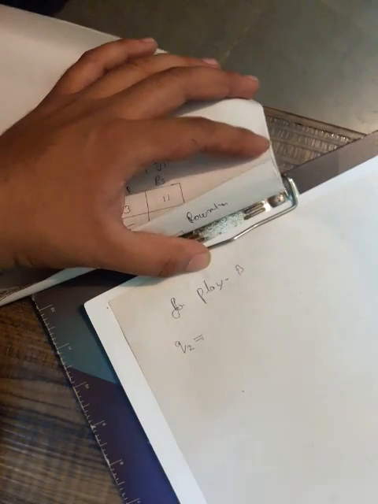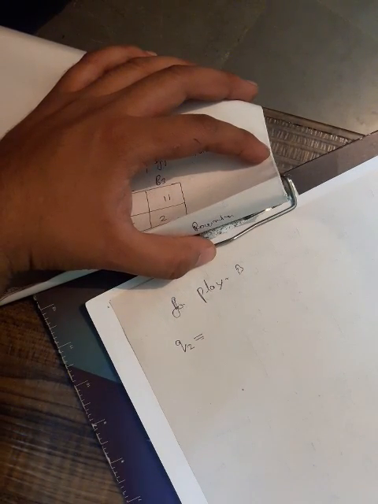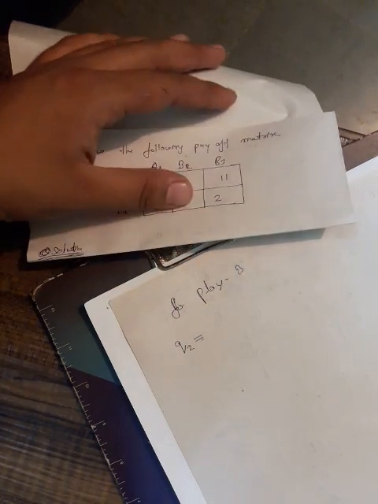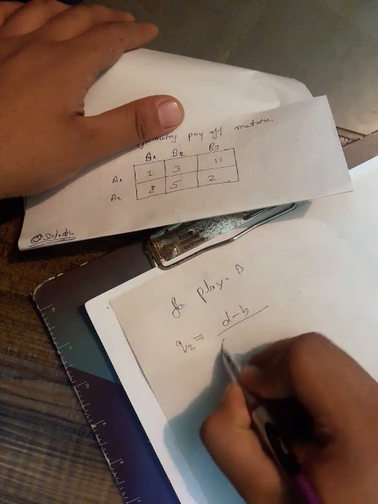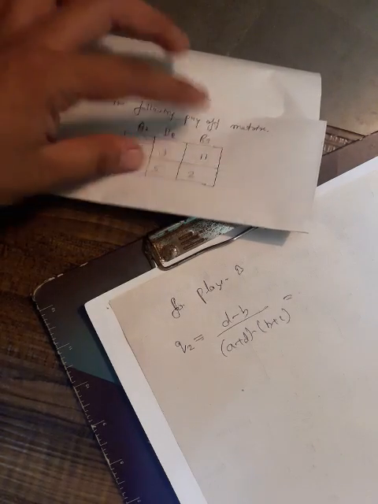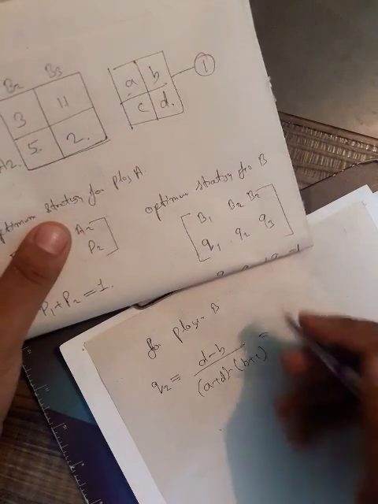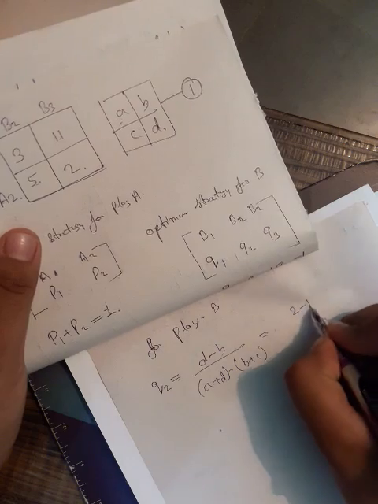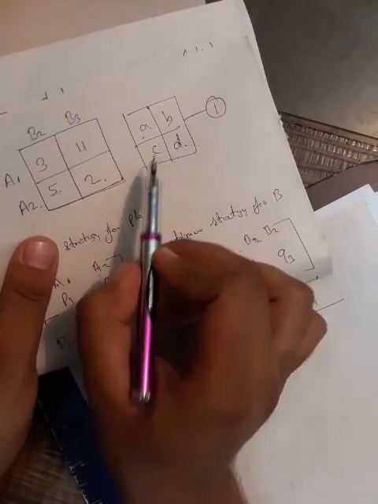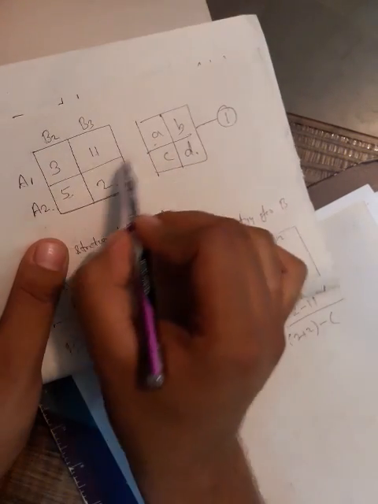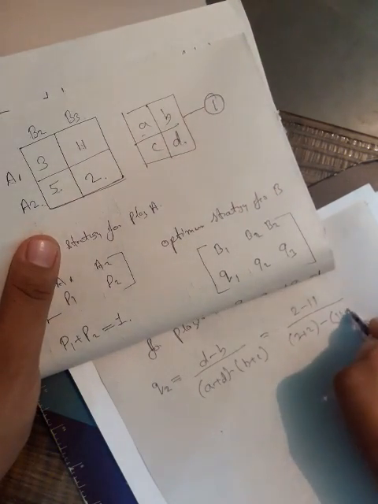So Q2 is D minus B divided by A plus D minus B plus C. So D minus B is 2 minus 11, divided by A plus D, 3 plus 2, minus B plus C, 11 plus 5.